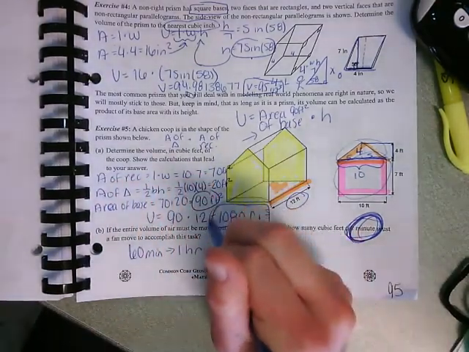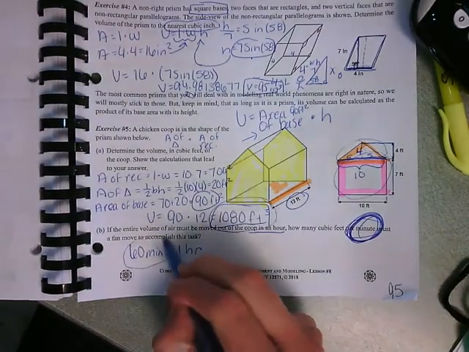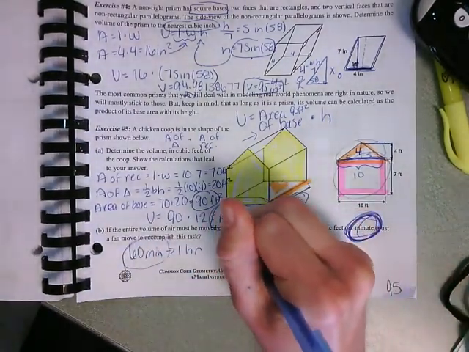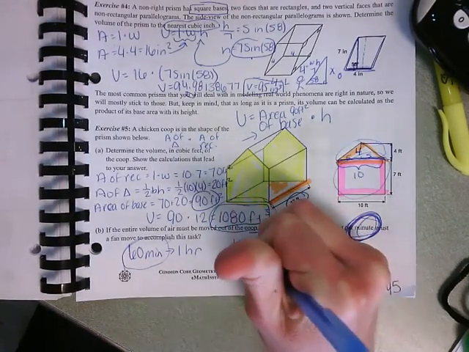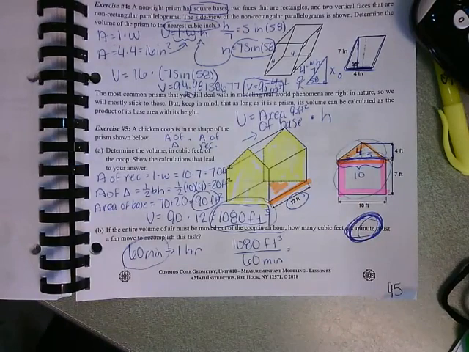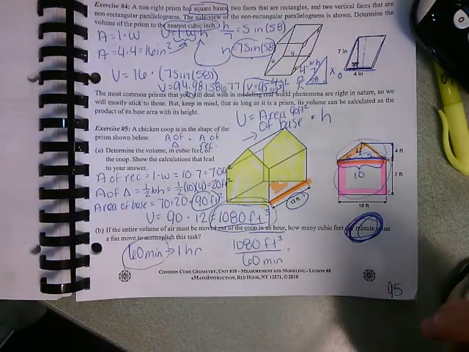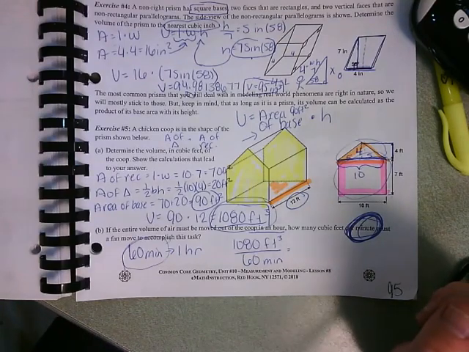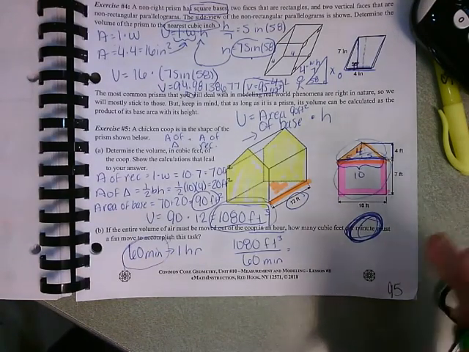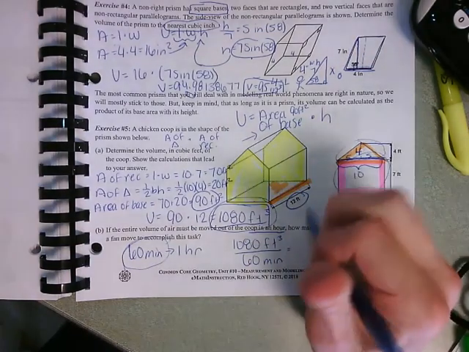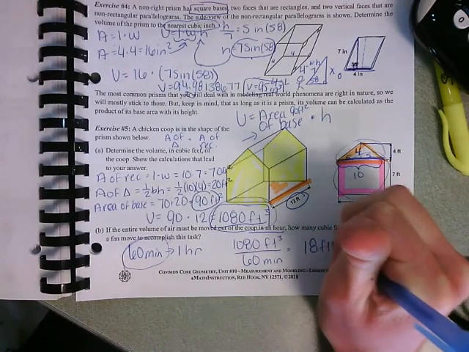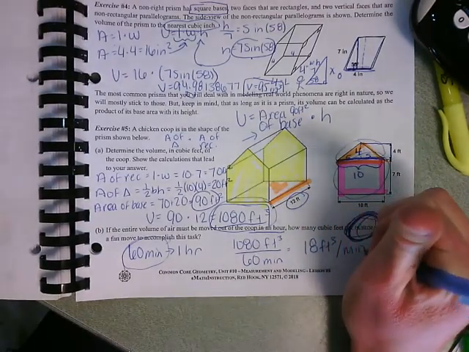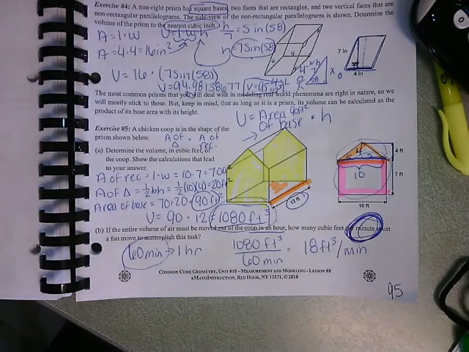So we are taking our volume and dividing it by this. So 1080 feet cubed divided by 60 minutes. All right, so we're okay. My answer would be 18 feet cubed per minute. Okay, so there we go.